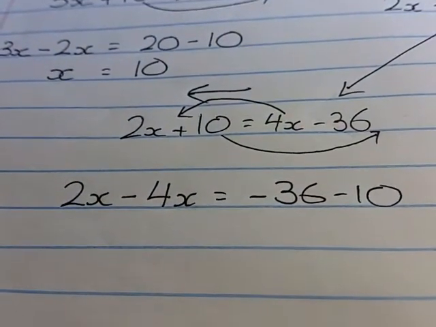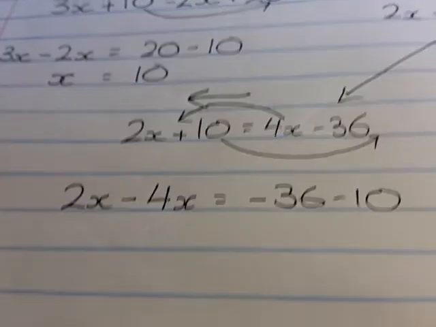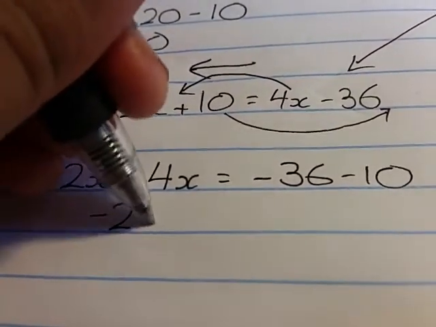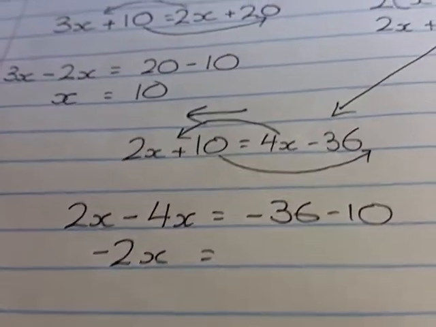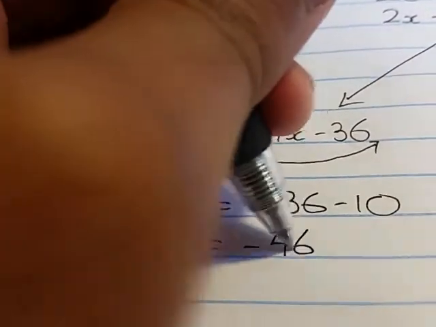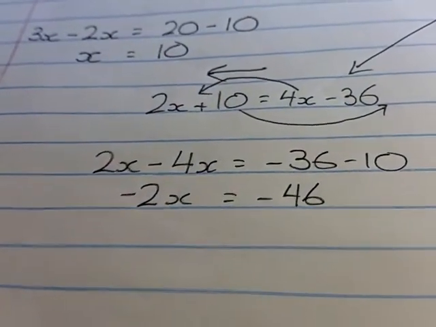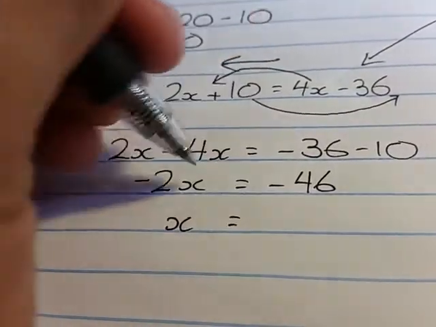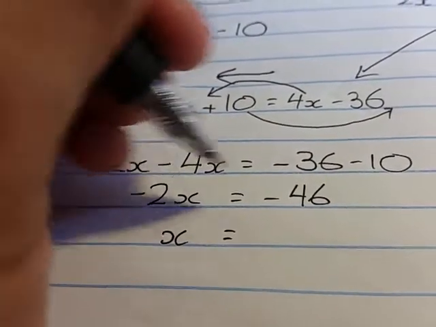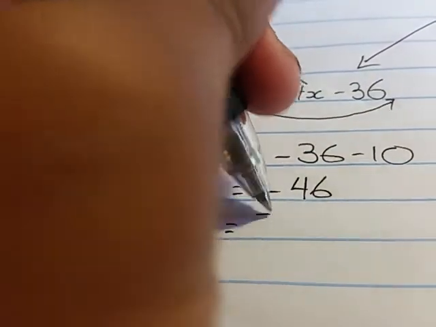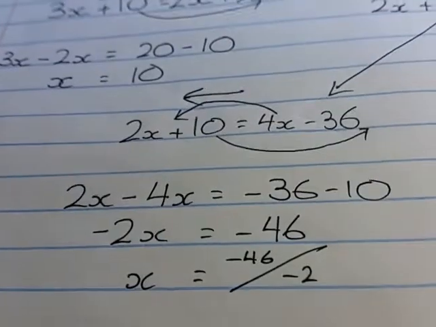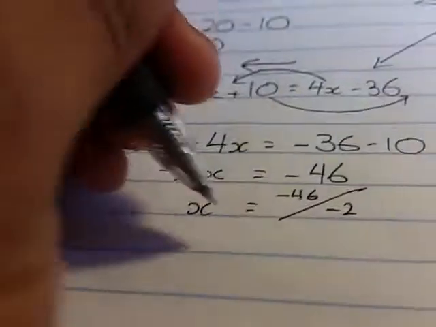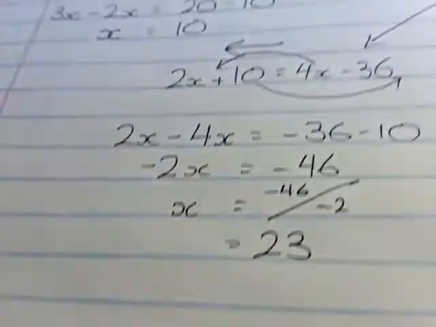So you end up with 2x minus 4x. So 2 minus 4 giving you negative 2x. And that's going to equal negative 36 minus 10, which is negative 46. And thus, x equals, take that negative 2 over to the other side. That was multiplying. So that means you're going to divide on the other side. So x equals negative 46 divided by negative 2, which means x equals 23.